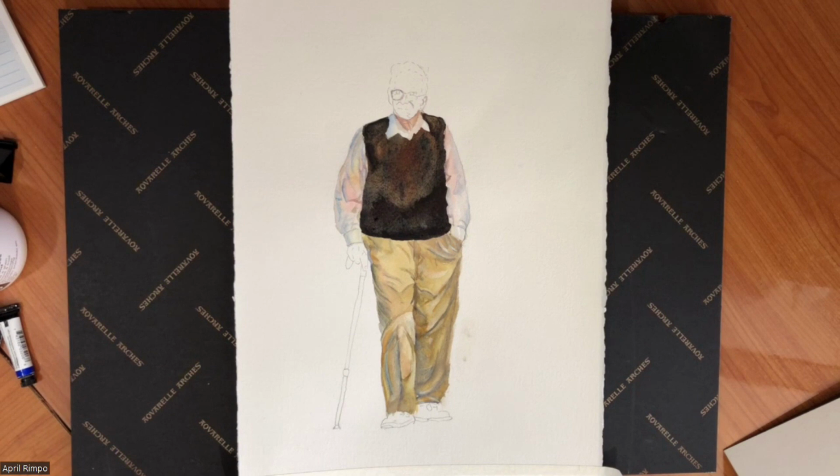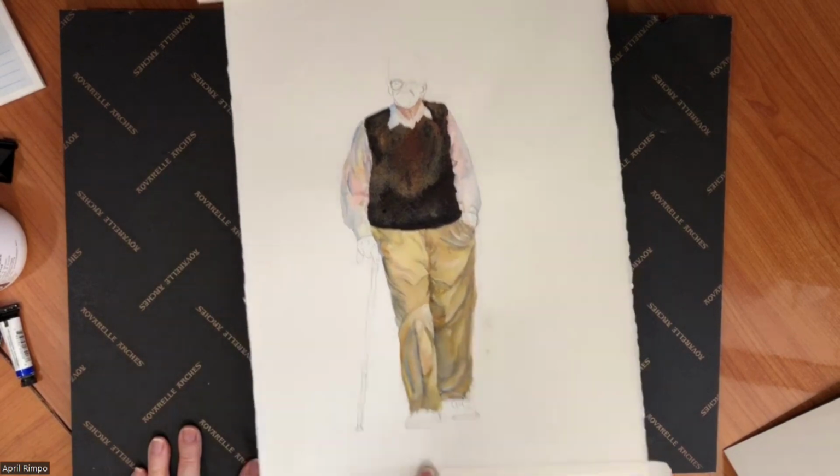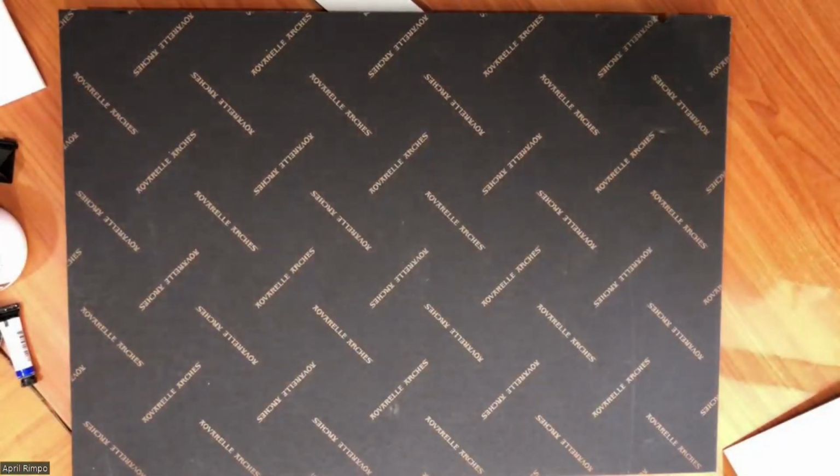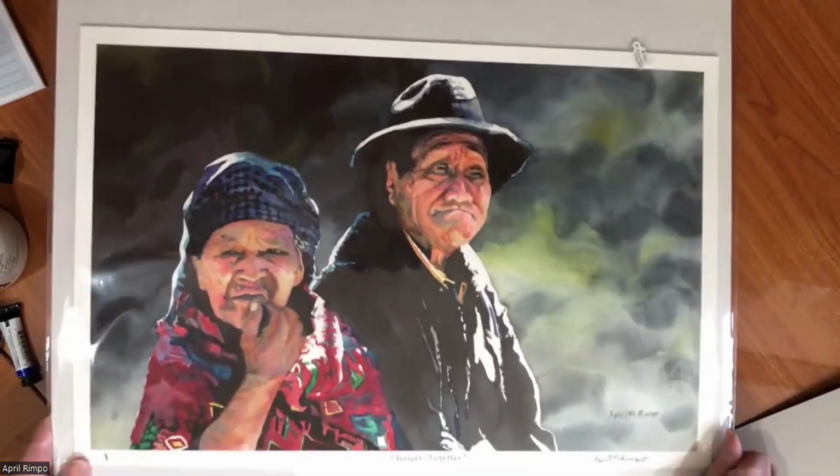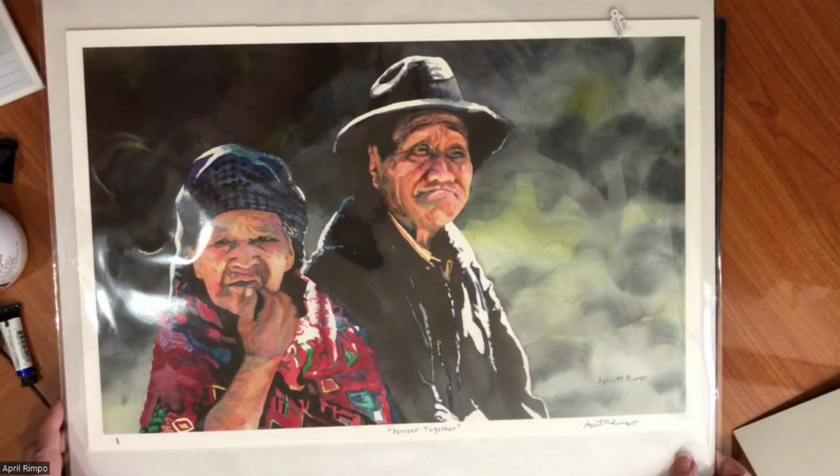I expect that on day two, we'll be ready for working on the next step, which is being more interpretive in our paintings. And so I also have a couple of examples of that. The first ones I'm going to show you are going to serve two purposes. These people are from Guatemala.